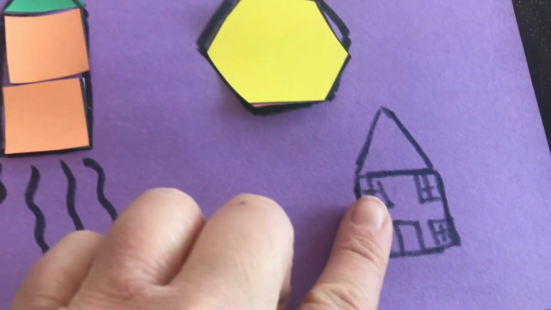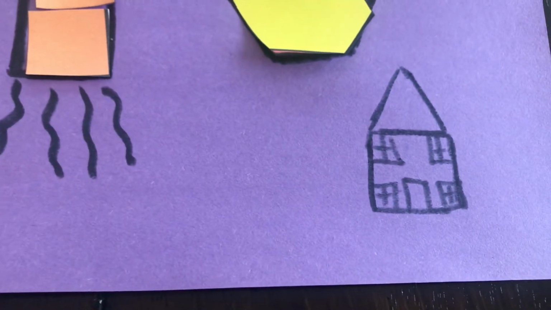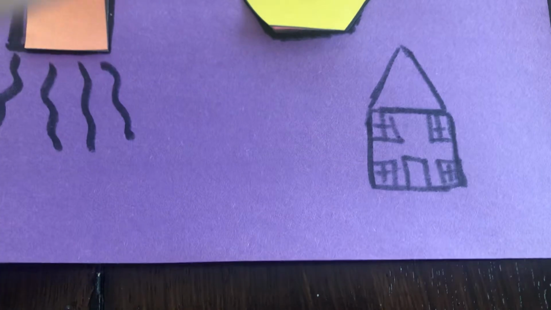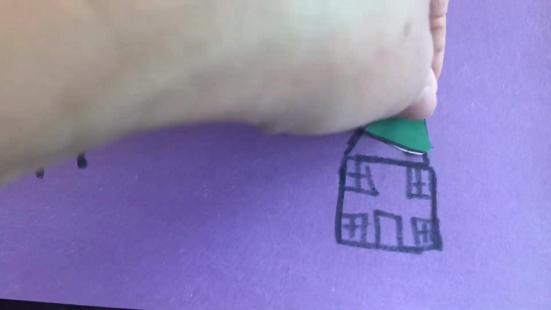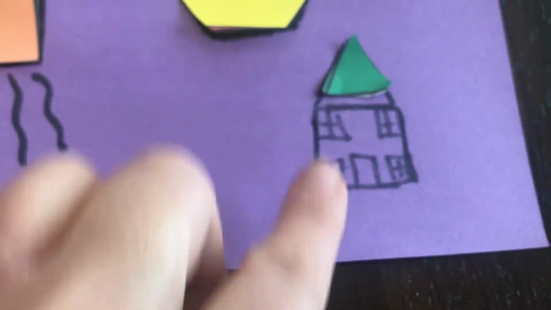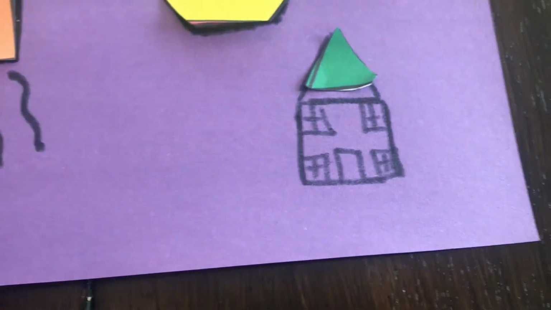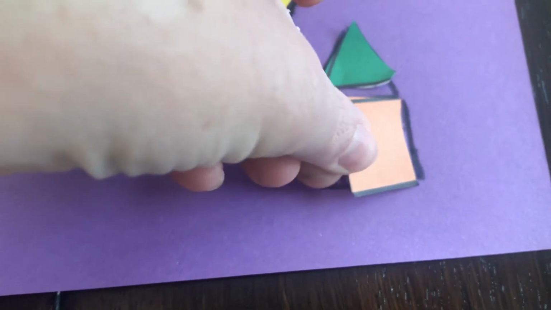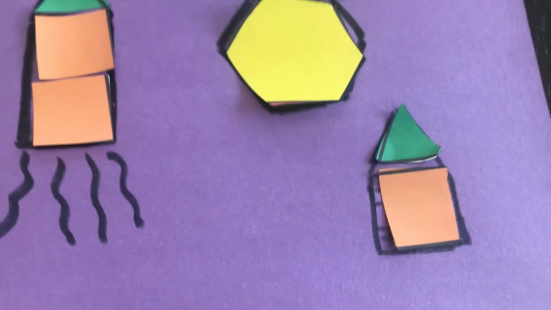So we're going to look at one more. Let's look again. I know you guys know the triangle is the roof. And what about here? What shape is this that my house is? This is the square. Very good, guys. So you're going to be doing some of that in your workbook this week.